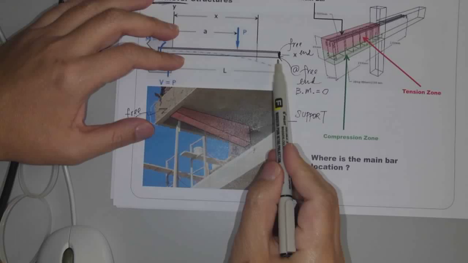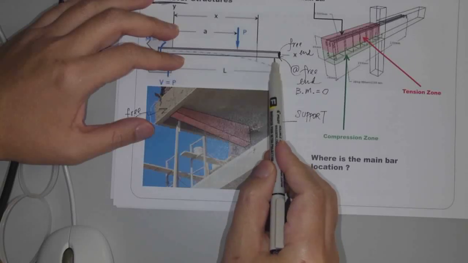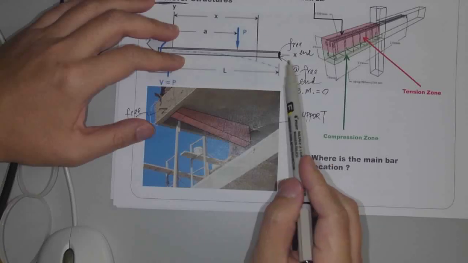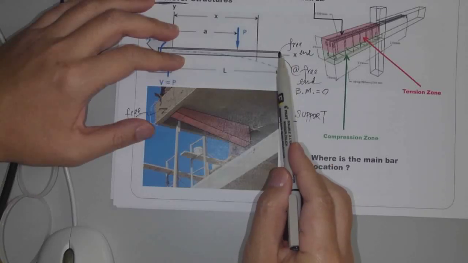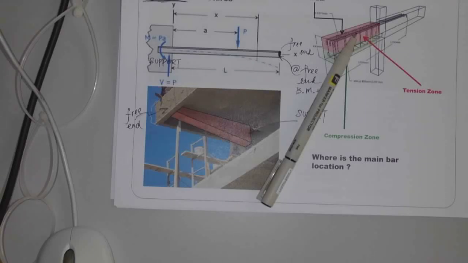But if you ask, what about a little bit inside? No, that is not free. So free end only refers to exactly this end. That's my beam, and this is my free end. Only this position is free from anything. Okay?